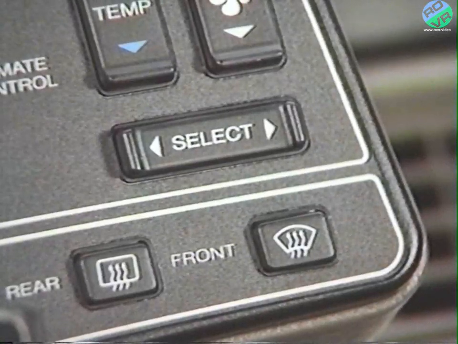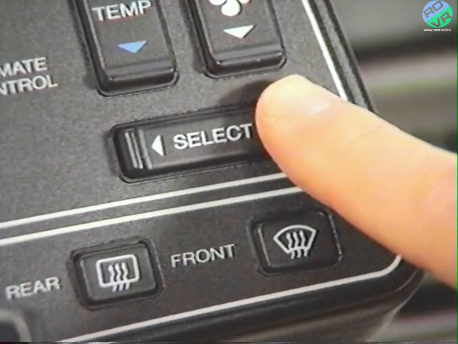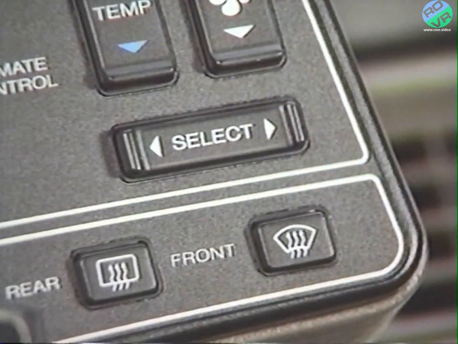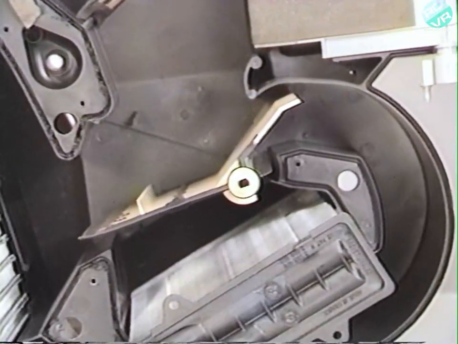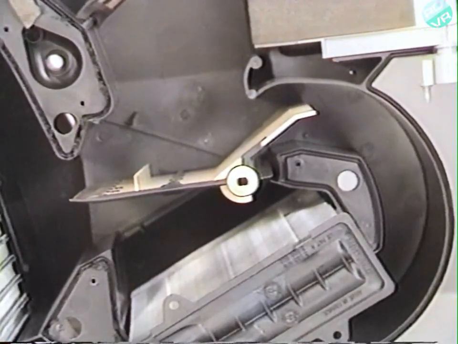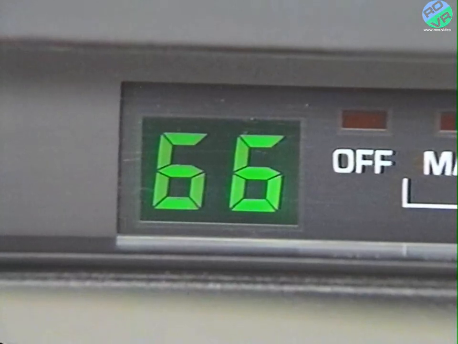To advance to sub-mode 4, once again, press the select switch right arrow and release it. In sub-mode 4, the ACM will move the air mix door to the same position as in sub-mode 1, the position representative of the present temperature setting. The ACM will then calculate the range of travel in degrees and indicate it in the temperature display. If door travel is between 45 and 75 degrees, the air mix door and motor are okay.